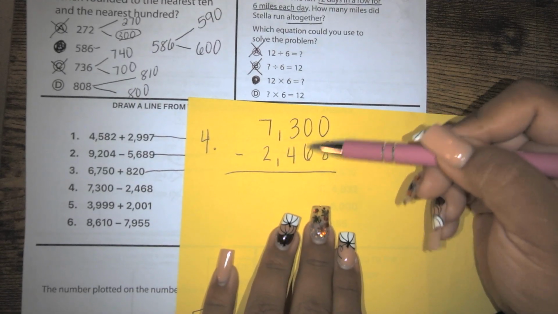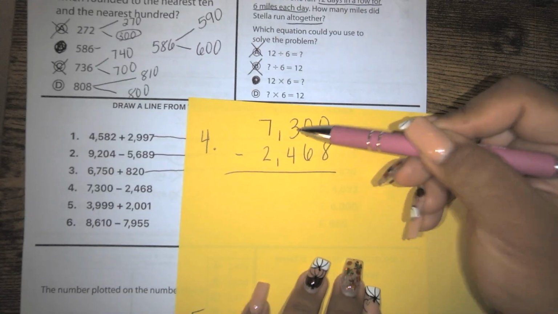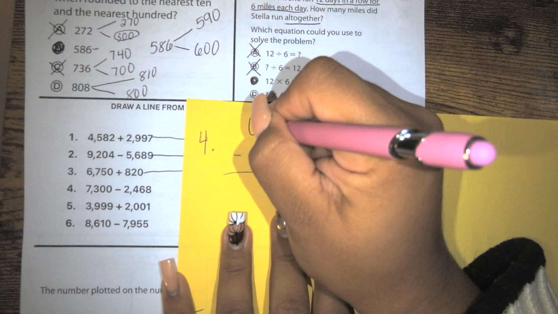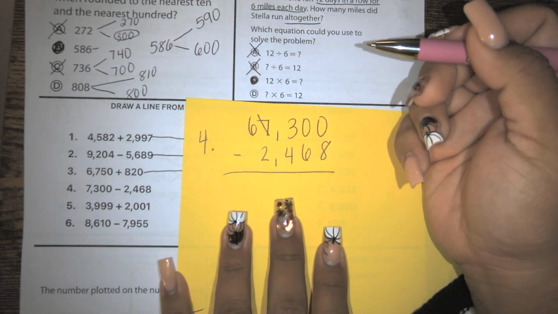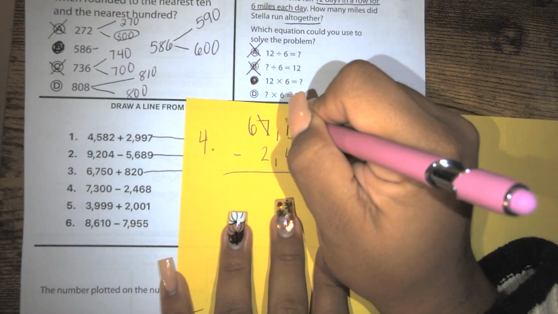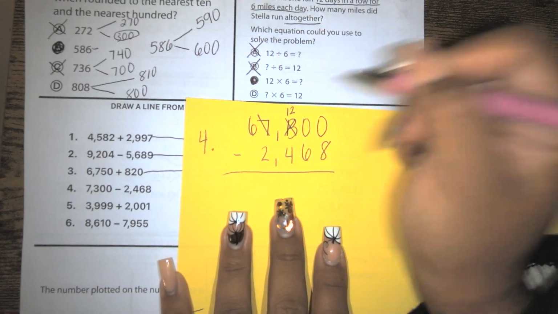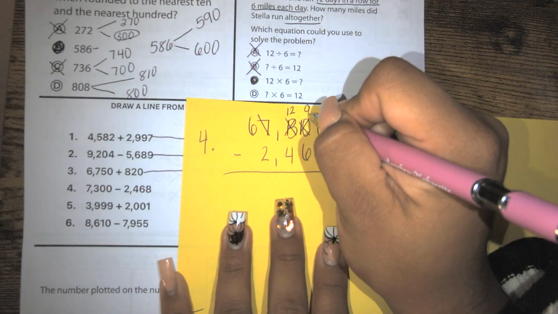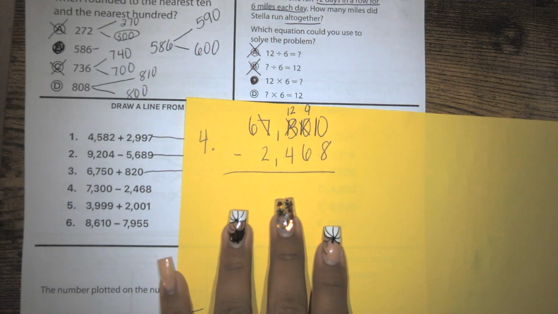Yes or no? Taking it from the thousands. The 7 is going to turn into a... I'm going to take it to the, sorry, the hundreds, but I'm not leaving it there. I'm taking it back. That's going to be a 12. Leaving it in the tens, but I'm taking it back. That's going to stay as a 9. Leaving it in my emergency lane.